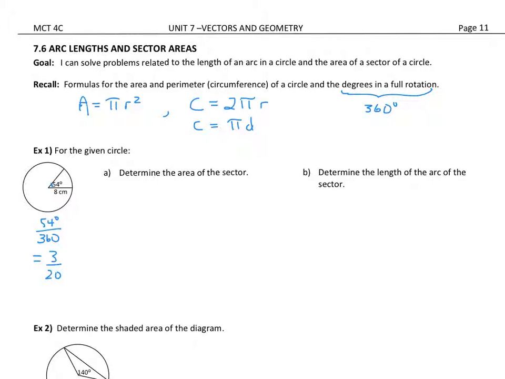So the area of the sector is going to be pi r squared, but we only want a fraction of it. We want 3/20ths of the circle's entire area. So we take the area formula and multiply it by 3/20ths, because that's the fraction we need.